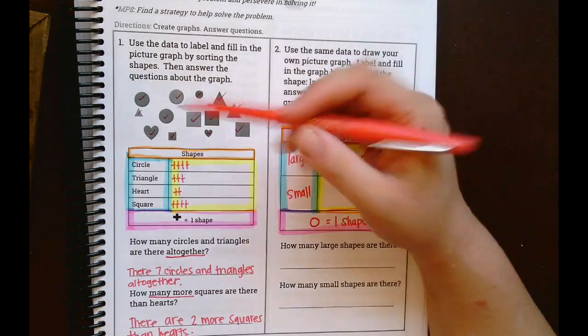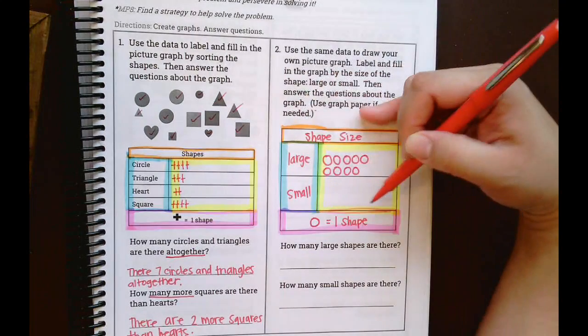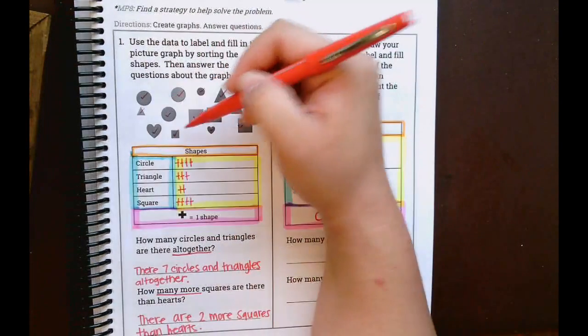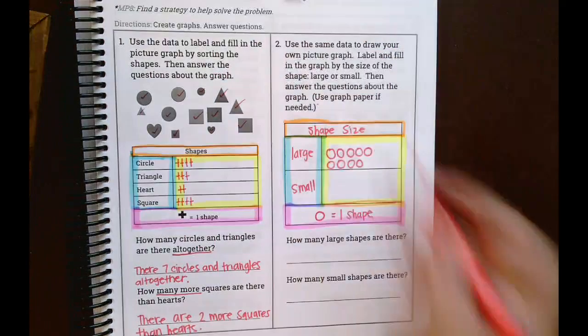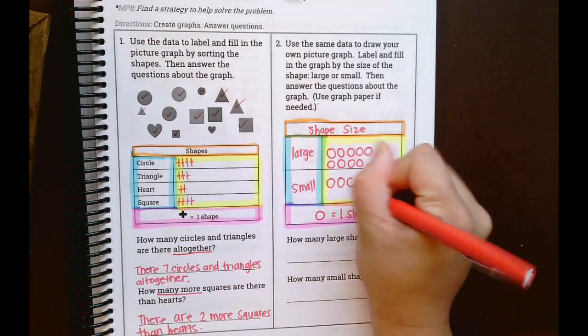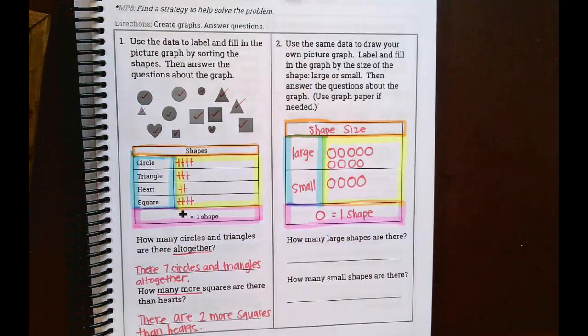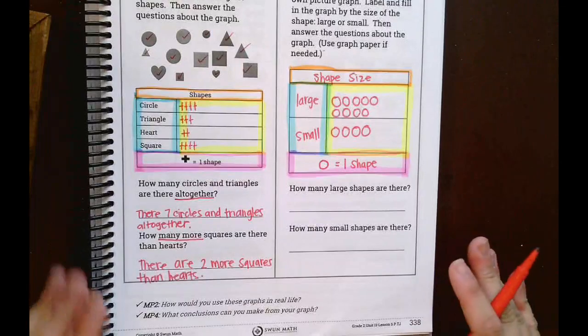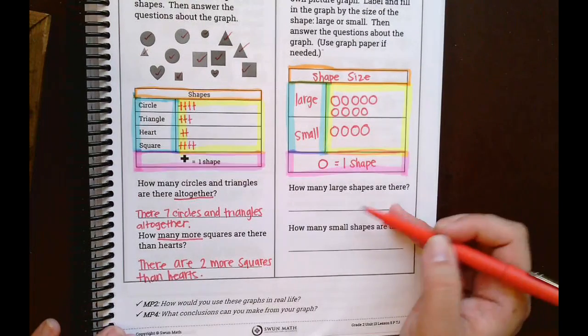Then I'm going to come back over here and fill in my small box. Count how many small shapes there are. 1, 2, 3, 4. 4 small shapes. Easy peasy. All right.